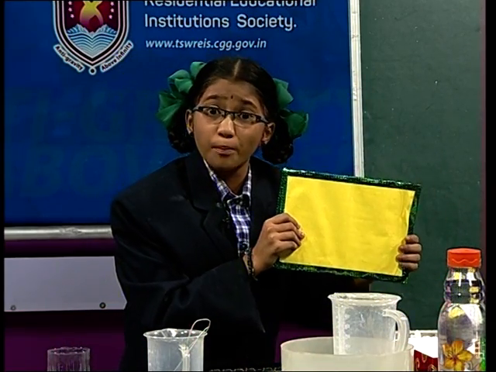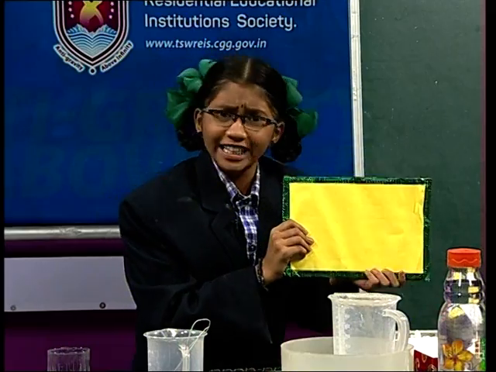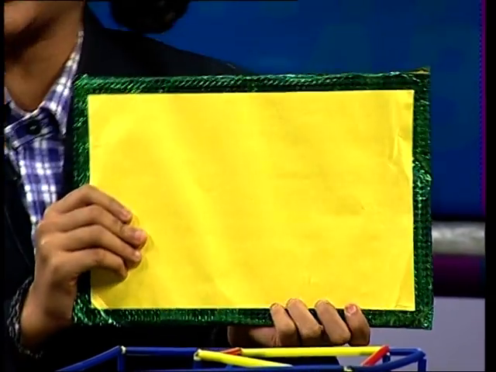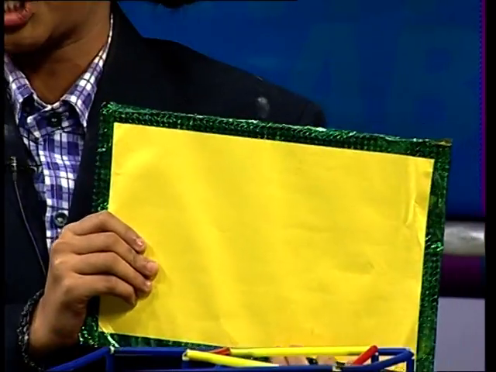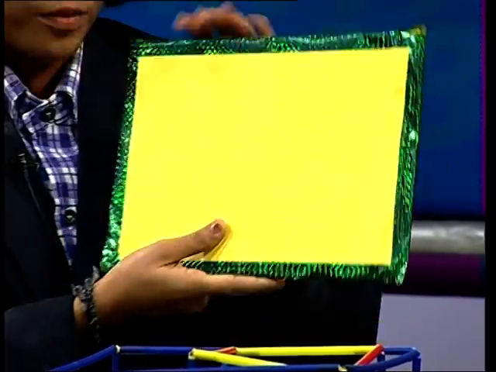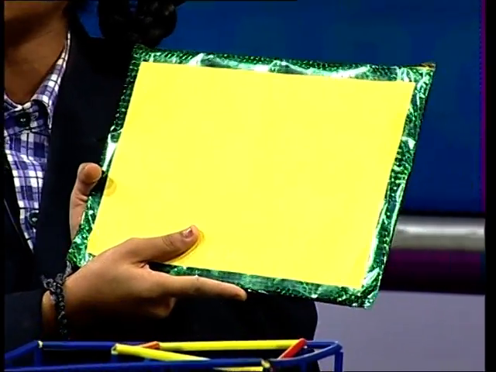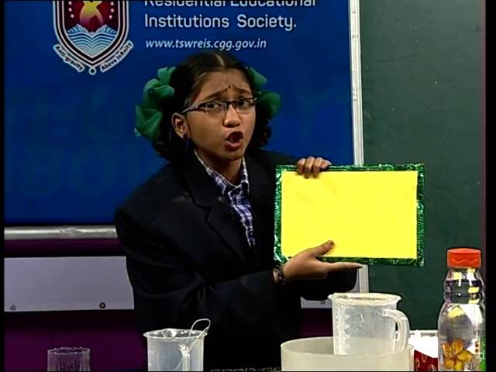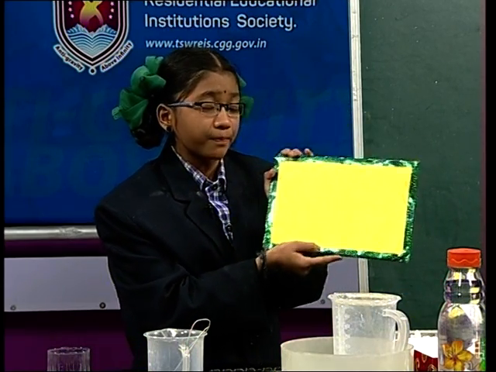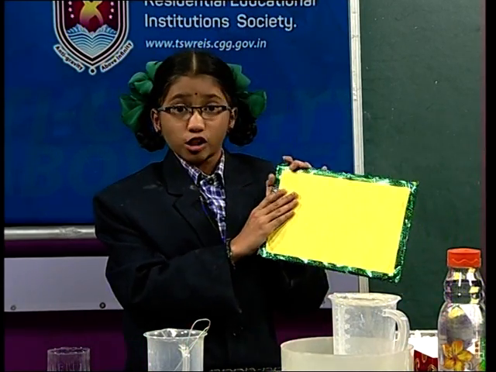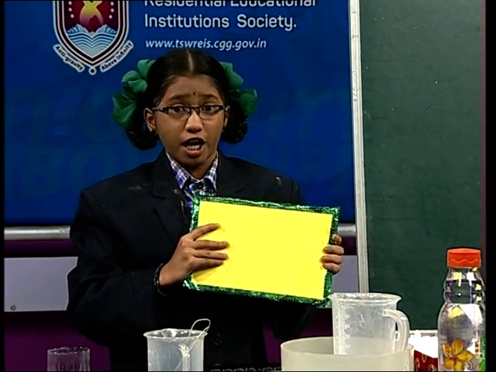So, let's see this. What is the shape of it? Do you recognize the shape? Very good. It is a rectangle. So, does it have 2 measurements or not? Very good. It has 2 measurements. What are they? Length and breadth. So, it is called a 2D shape. So, do you understand what a 2D shape is?